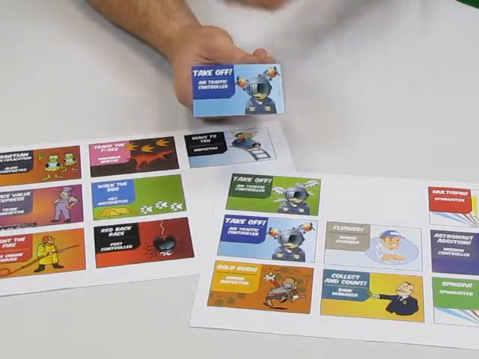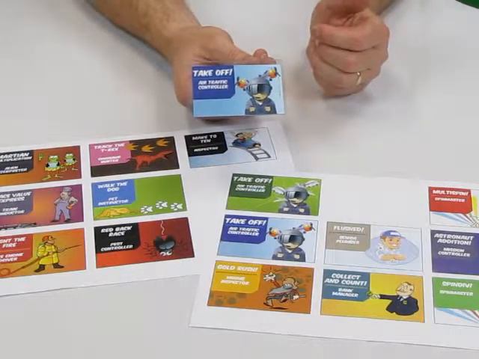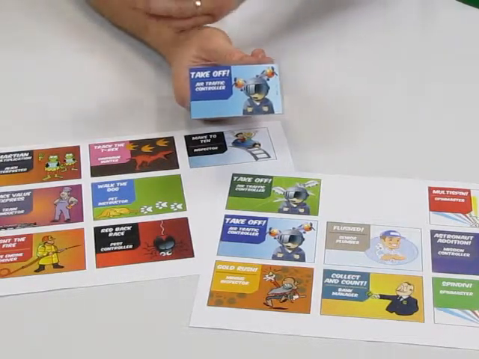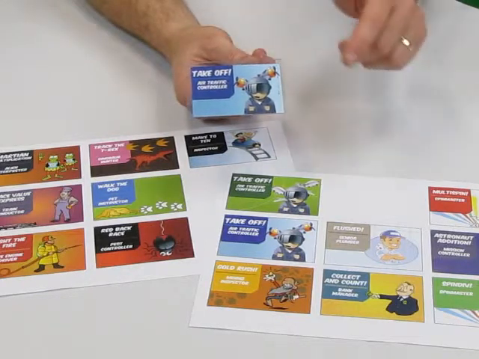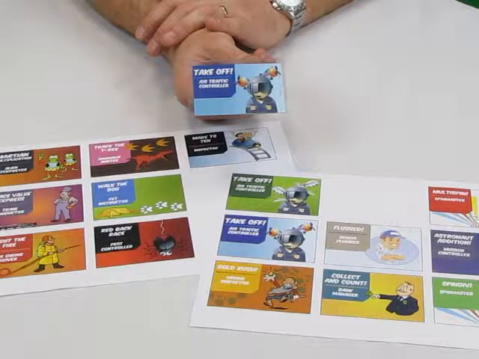Now the air traffic controller could play that game as well, a bit like a banker does in a game like Monopoly, or they could just be off to the side monitoring the calculations. But you'd want to swap that around so someone is not always the air traffic controller.